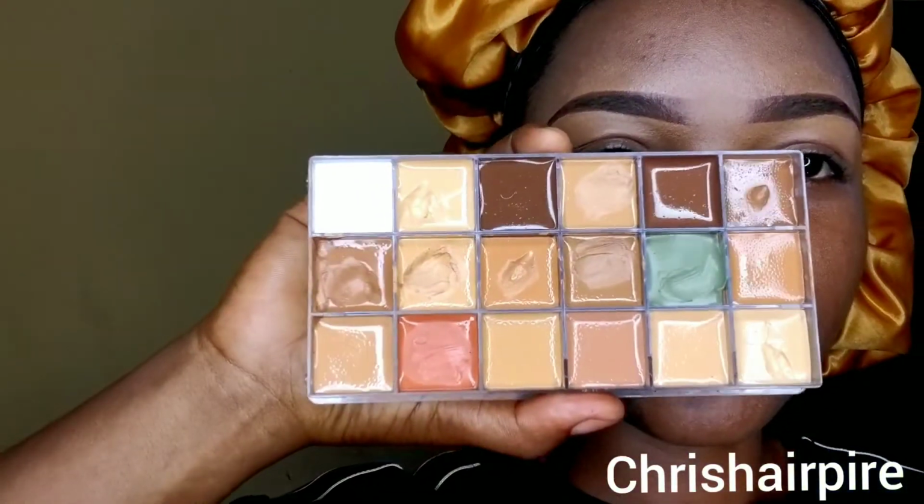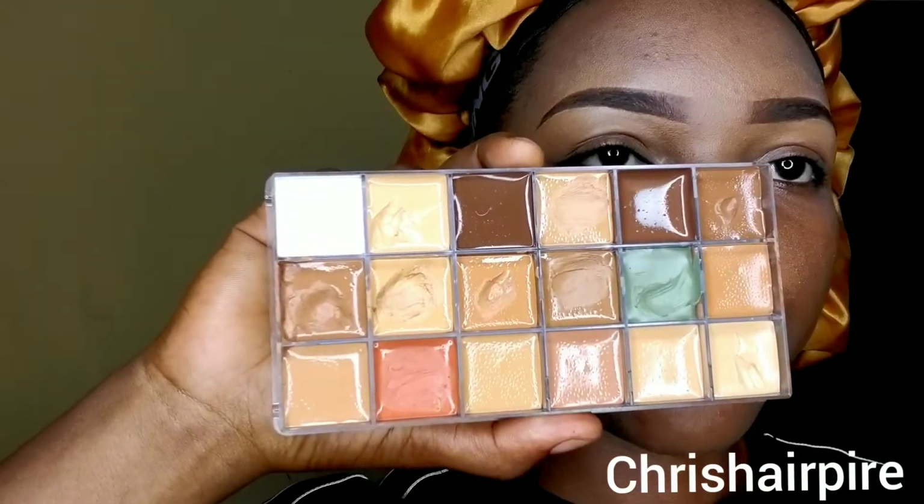So here is another video of me showing you how I use concealer to achieve the nude makeup lips. So I just go ahead and highlight the lid of my lips, and here is my concealer palette.